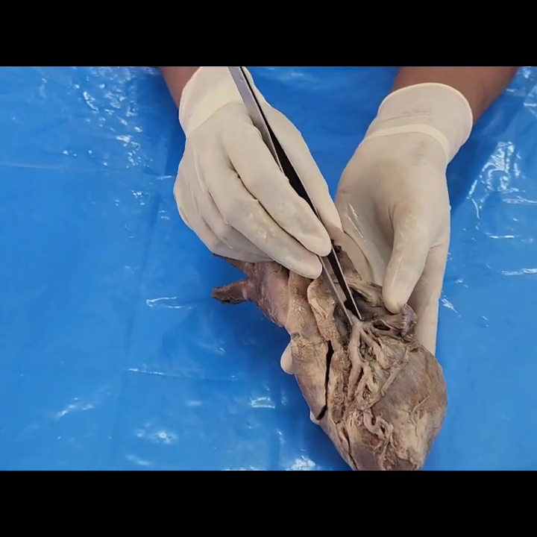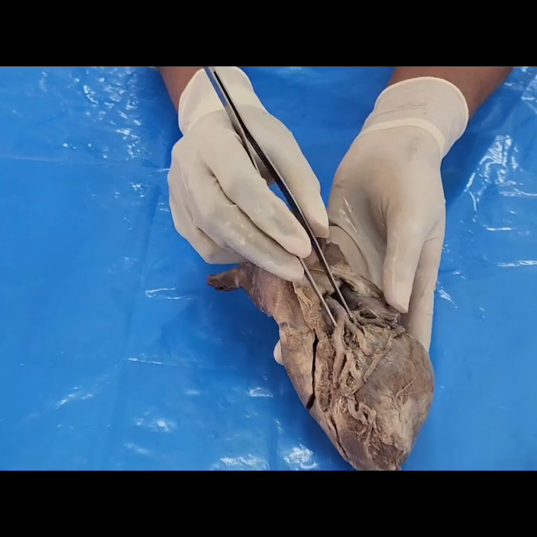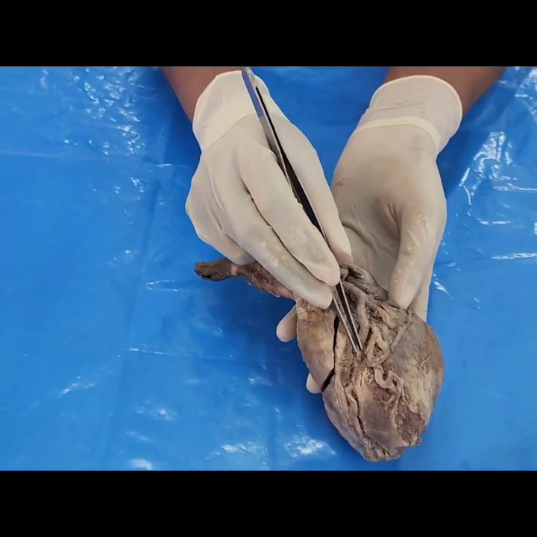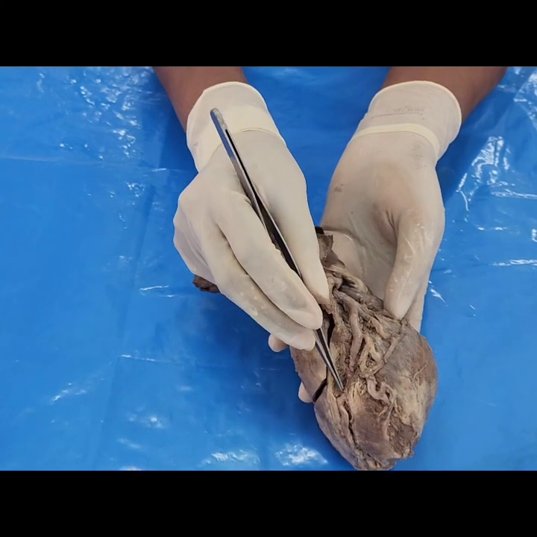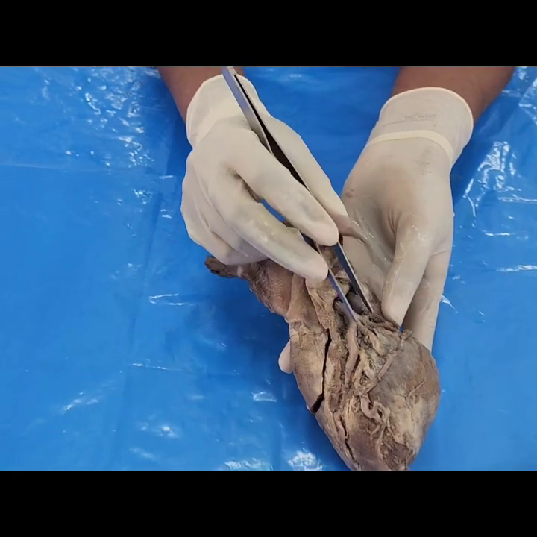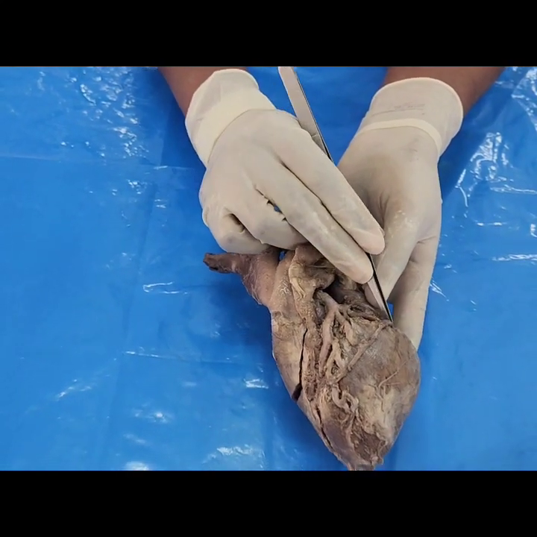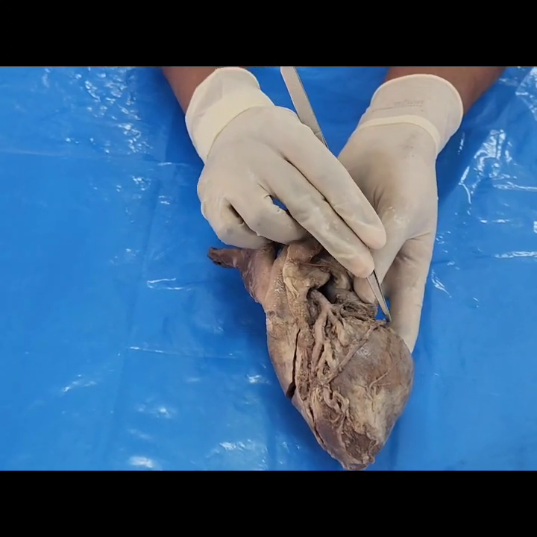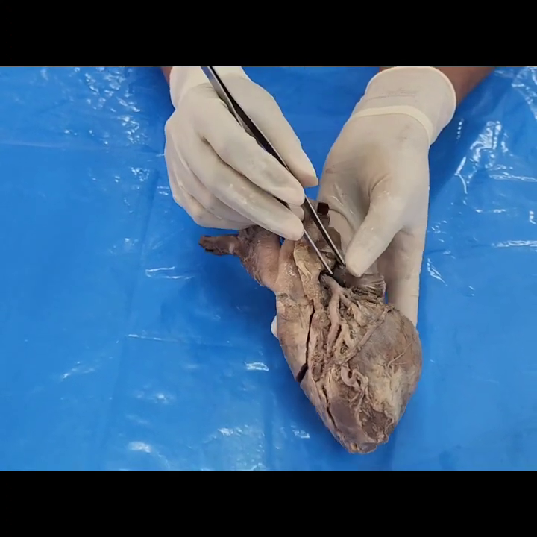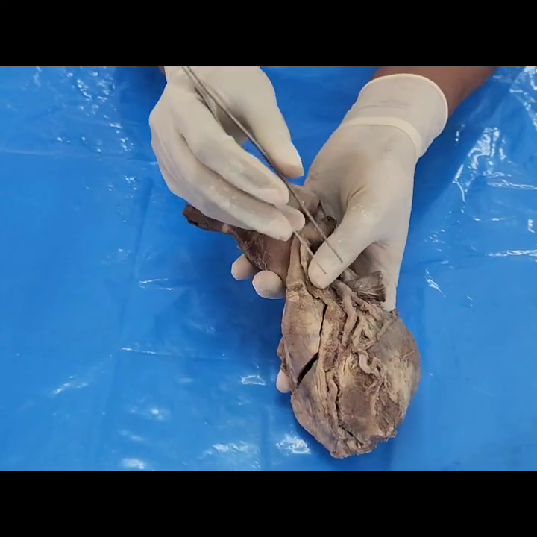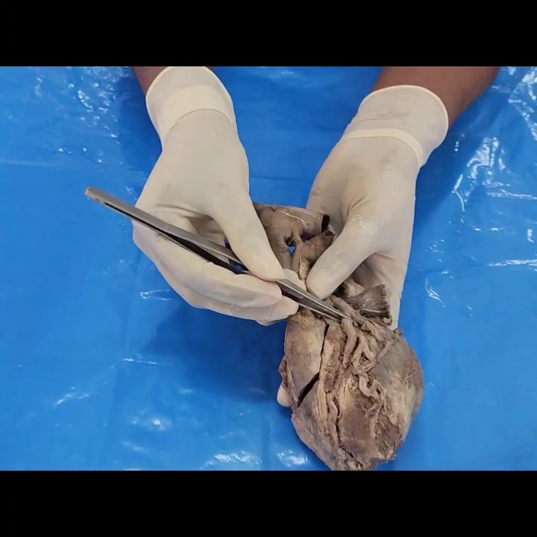After running for a short distance, it divides into two main branches. One is the left anterior interventricular artery, otherwise called the left anterior descending artery by the clinicians, and one more artery, it is called the left circumflex artery, which winds around the left border of the heart and goes posteriorly. So the first, main branch is the left anterior interventricular artery.